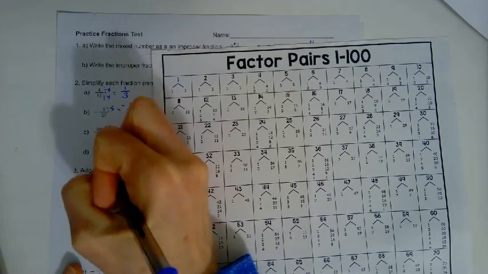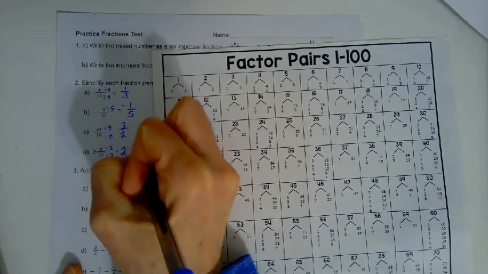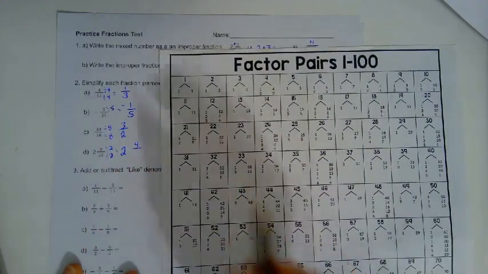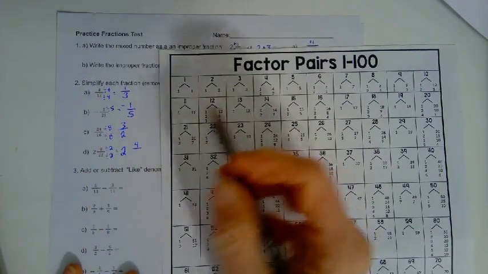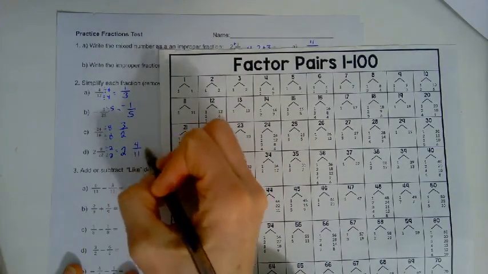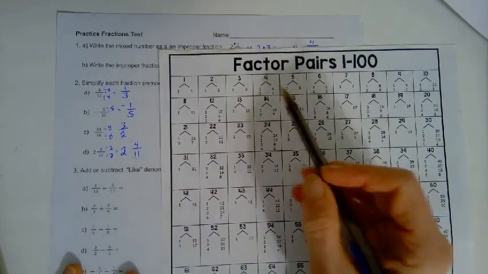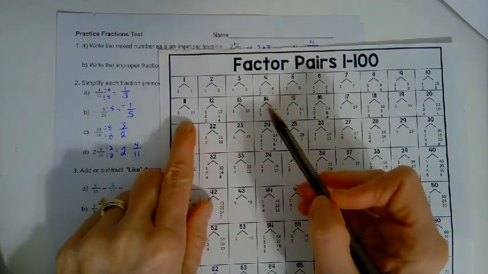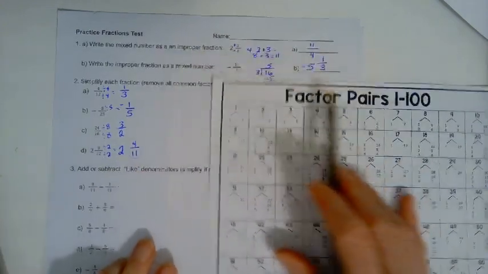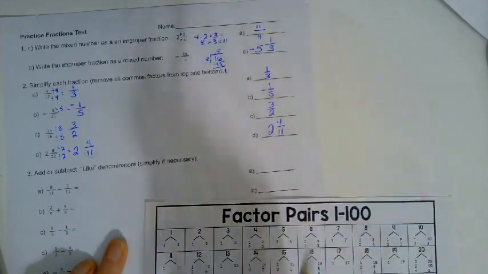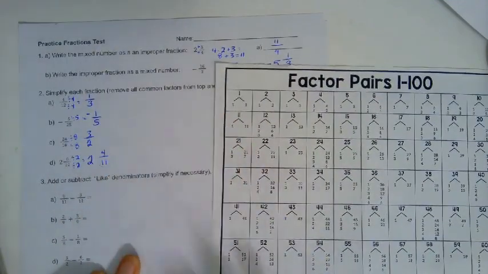You get 2, and 8 divided by 2 is 4. And 22 divided by 2, and look over here, 22 divided by 2 is 11. And look, now there's just 4 and 11 here, and those do not have any common factors. 4 and 11 only share the 1, and we don't use the 1 for these. So 2 and 4 over 11 will be the simplified fraction. And I just needed to divide by 2.